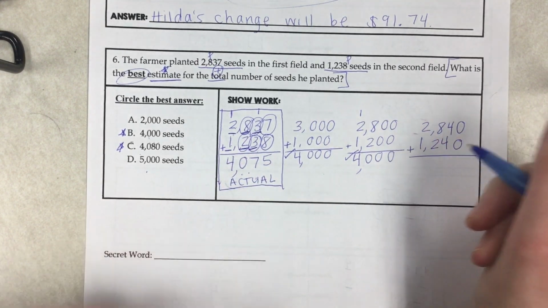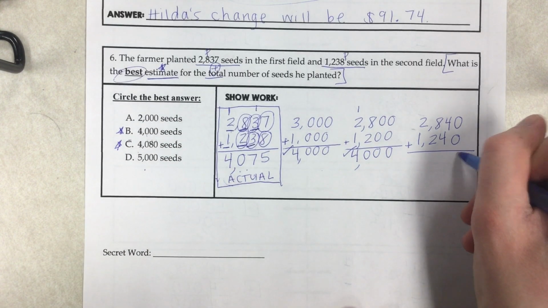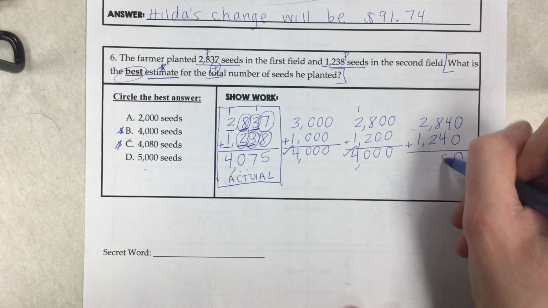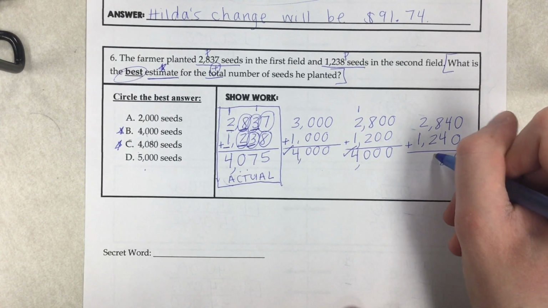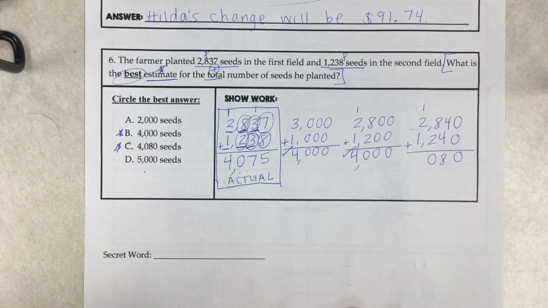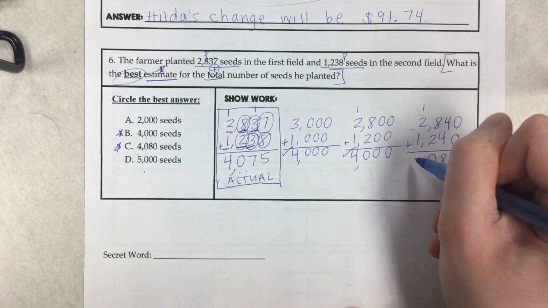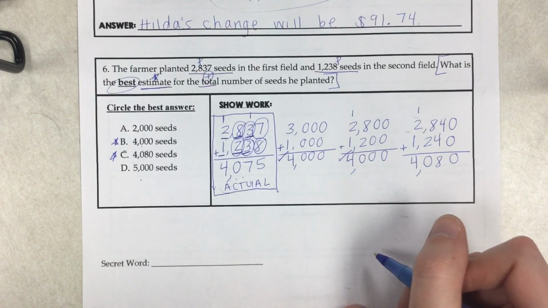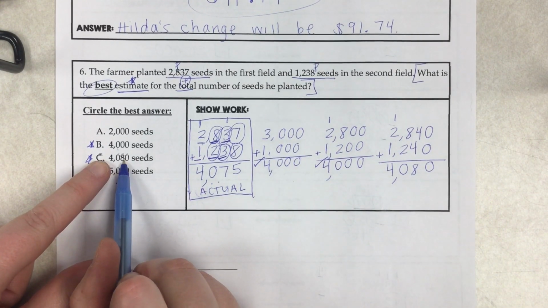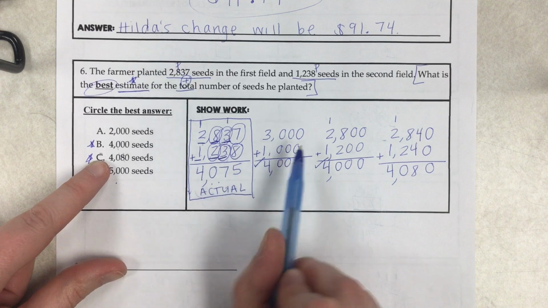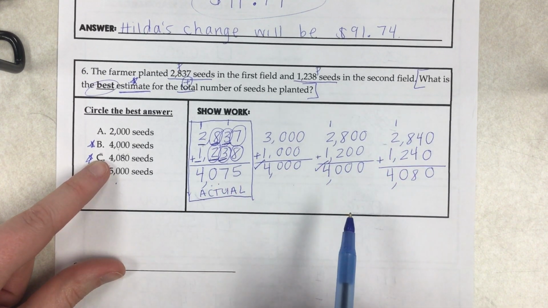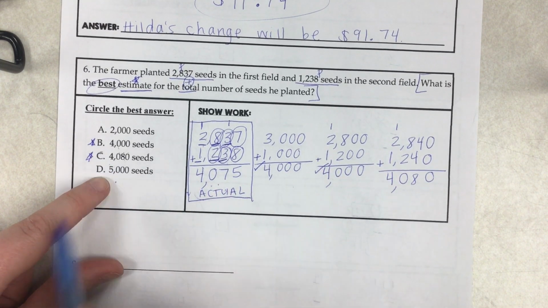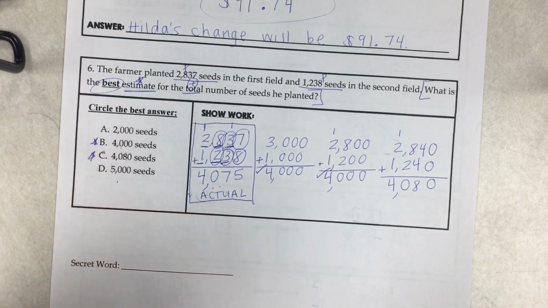And I'm gonna add one more time. 0 plus 0 is 0, 4 plus 4 is 8, 8 plus 2 equals 10, regroup the 1, 2 plus 1 is 3, plus 1 more is 4, and I get 4,080. Uh-oh, that is C. So I can estimate to every place and my answer appears, and it could be B or C. There is one answer that is better.